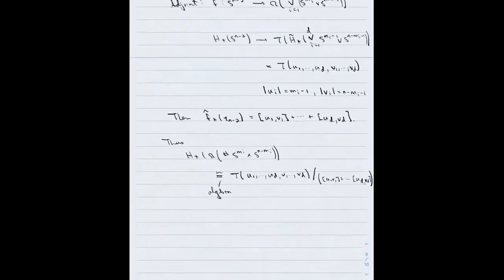Okay, and if each of the spheres is bigger than or equal to 3, so it's a nice suspension in its own right, then this is an isomorphism as Hopf algebras.